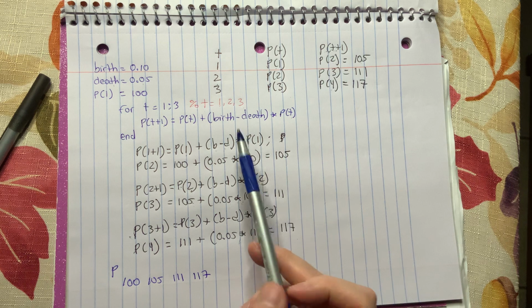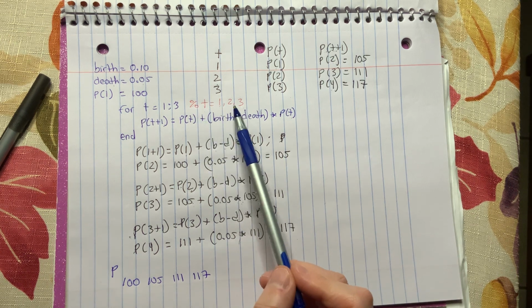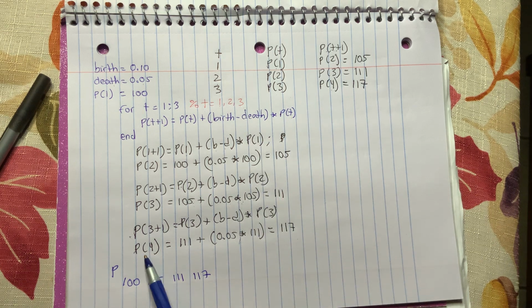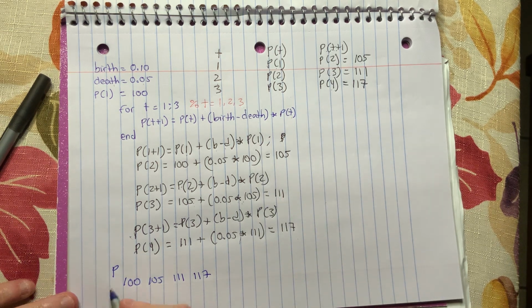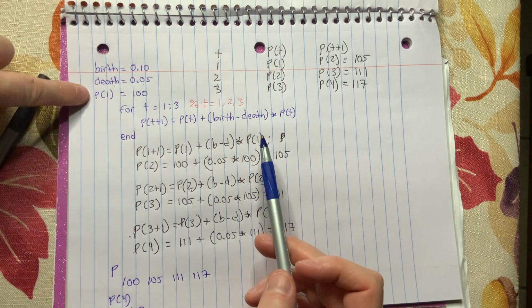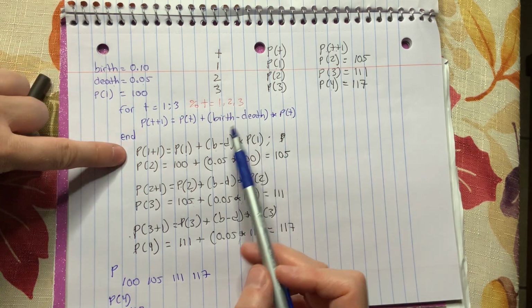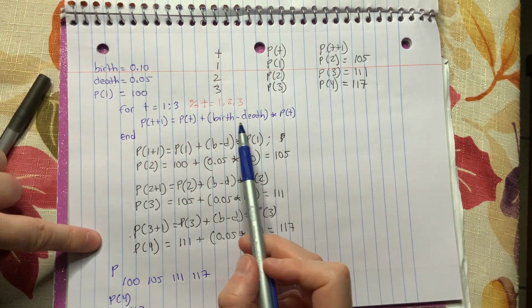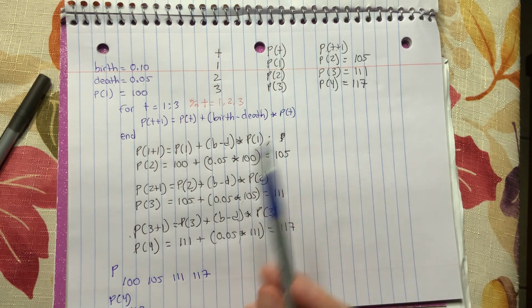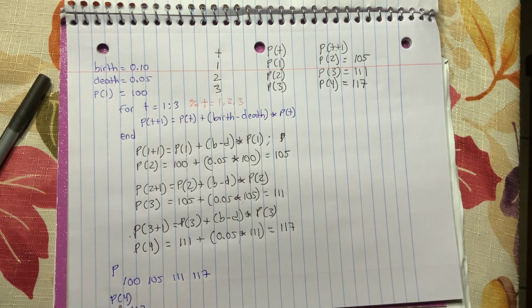So if you want the computer to give you the population at the end of year 3, when time is 3, you will need to ask for p of 4. If you ask for p of 4, the computer is going to give you 117. This is why, if you calculate the population at the end of year 3, you have to ask for p of 4.